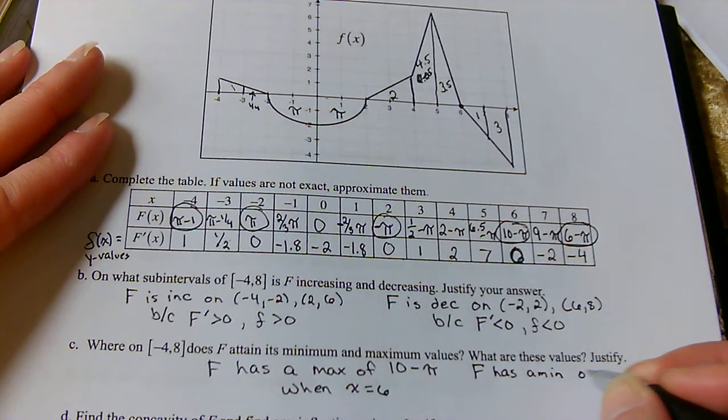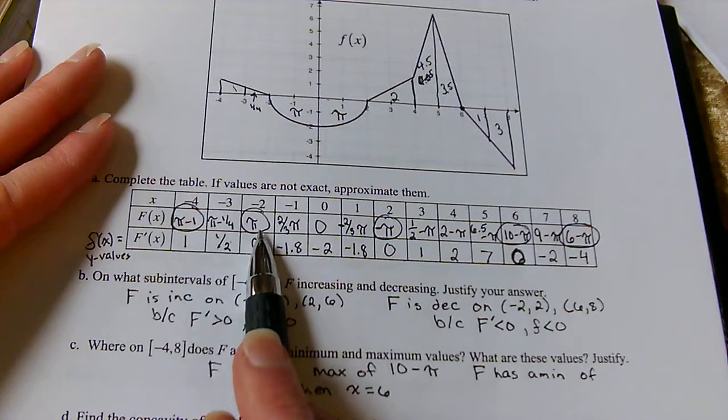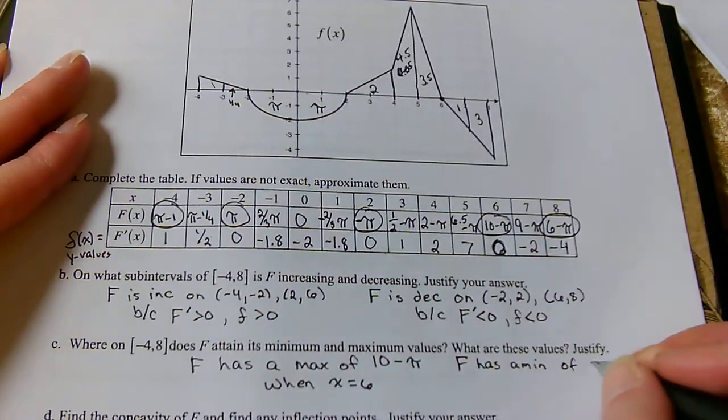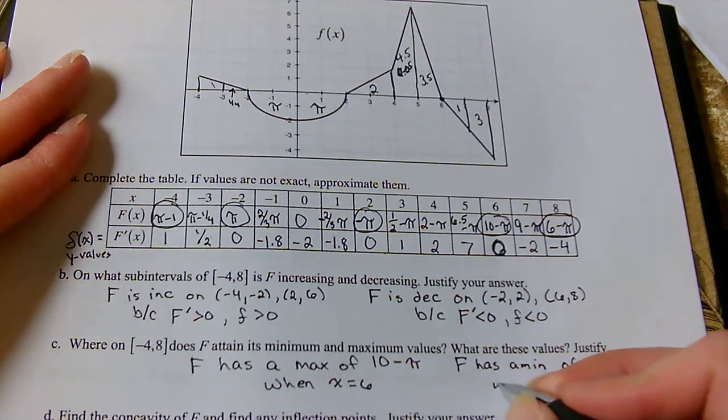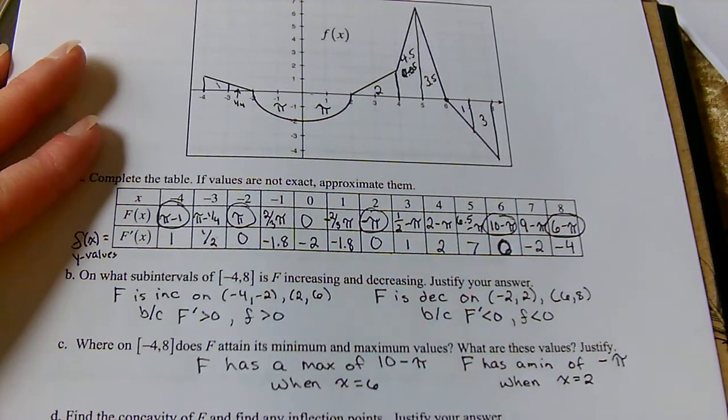F has a minimum of, let's see, which one's the smallest? Positive, positive, positive, positive. It's going to be right there. Of negative pi when x is 2.